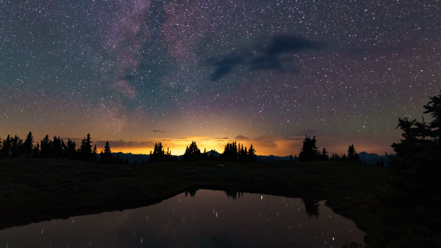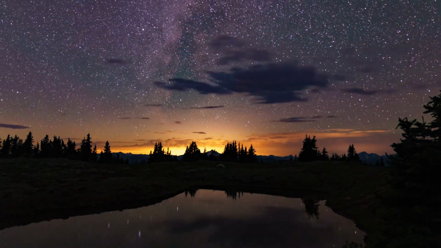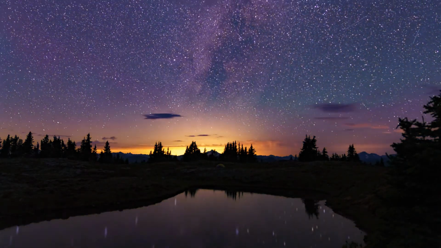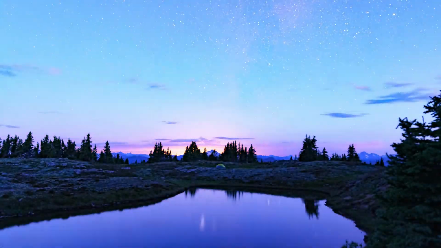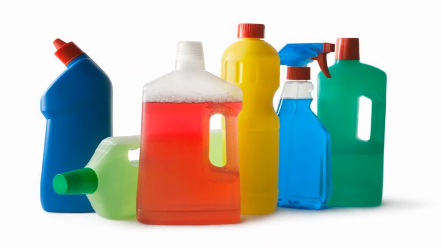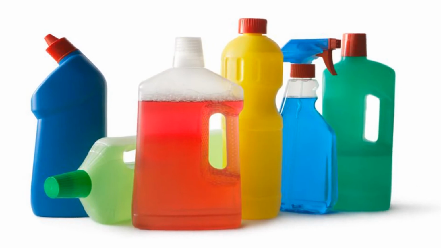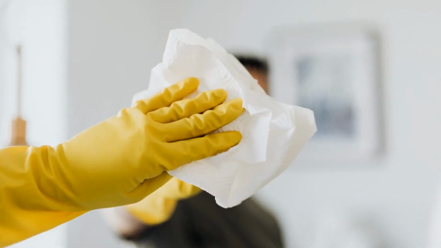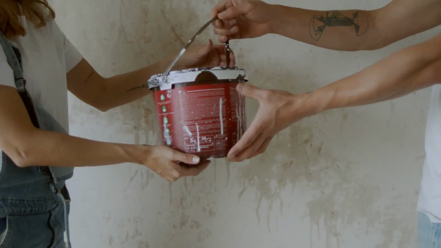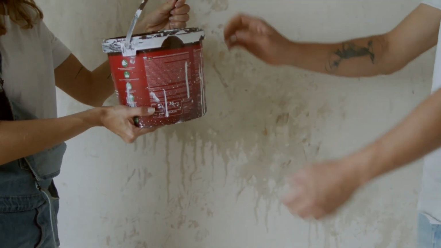But how to prevent chemical pollution? We can begin with a simple task at home. To begin, you should only purchase the chemical products that you need. Then, until they deteriorate or expire, use household chemicals and materials, or give away things like paint and chemicals to people who can use them.